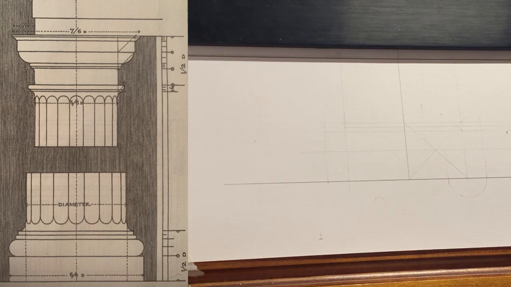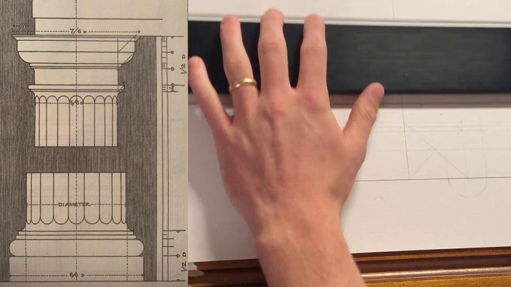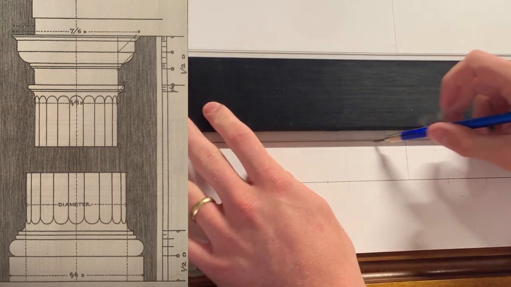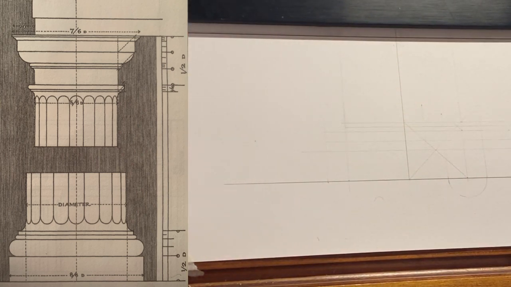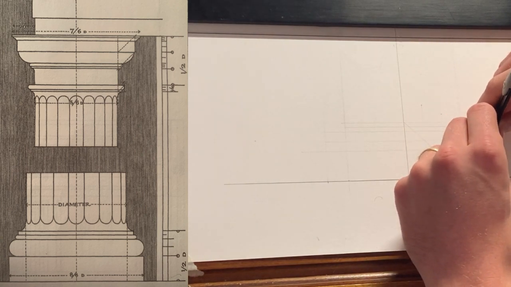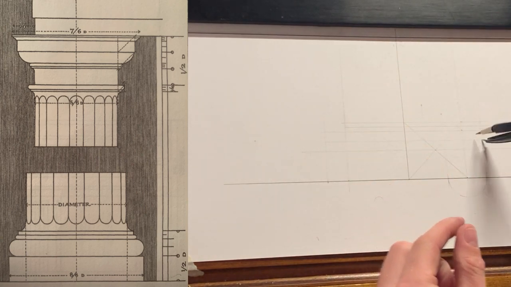So now, to construct the torus, you need to divide this space here in half, which thankfully we've already done when we divided into 1/3. So I should have just drawn that construction line over when I had that done. Okay, and then you take your compass again, set the point in the middle, and then set the compass to the distance on the top and the bottom.